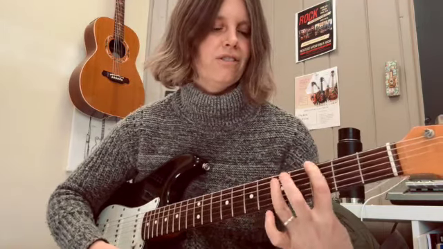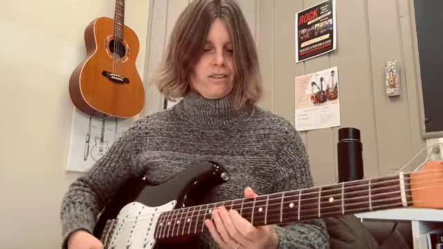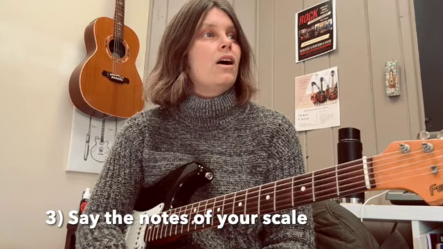So it's just kind of like, you know, you can use it backwards too. You don't always have to use it forward, starting here, the lower note, and going to the higher. You can start on the higher note and find the lower octave there. All right, so number 3 would be to say the notes.